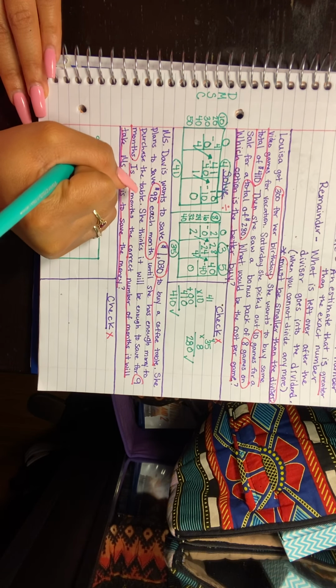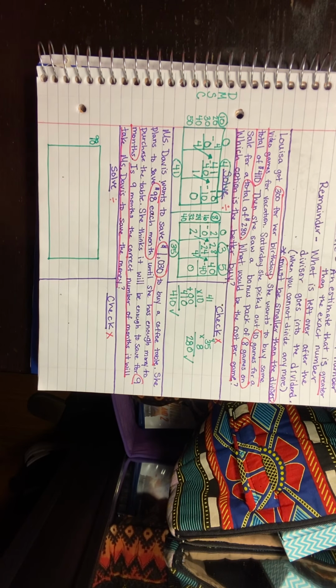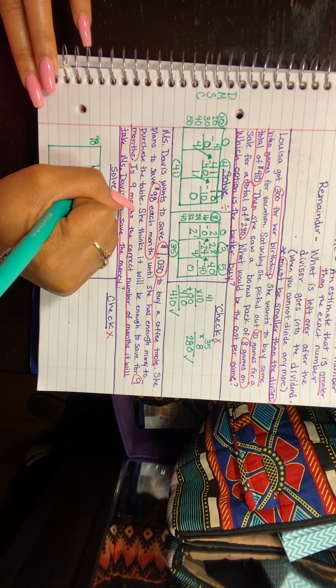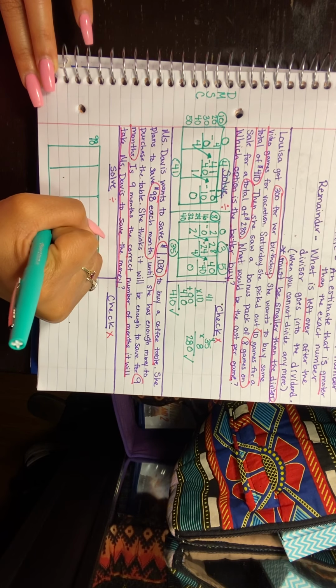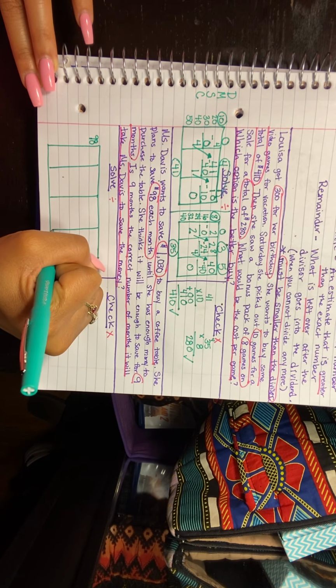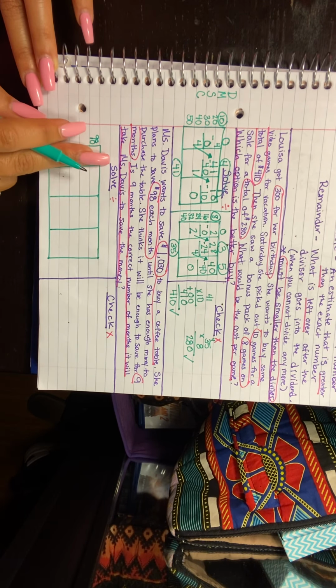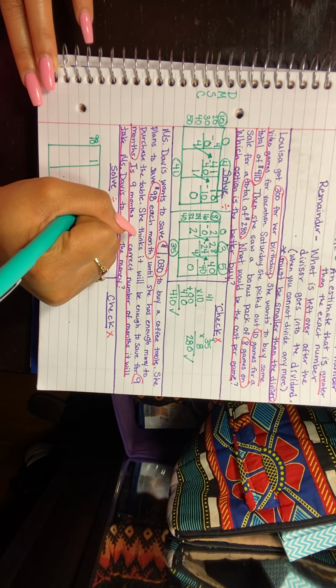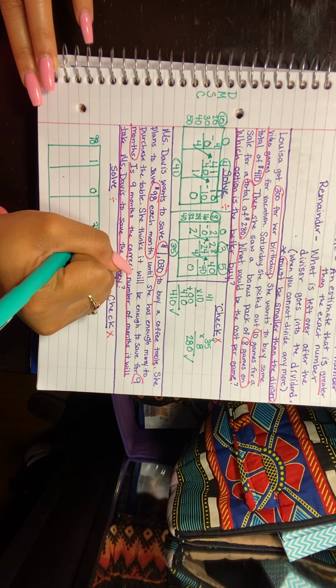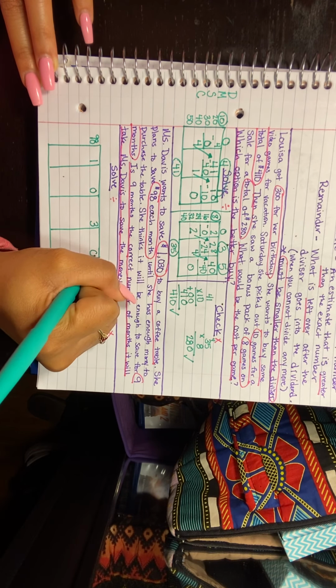So I have 98 here, and I have to break my box so that I can put my place value in here. Thousands, hundreds, tens, ones.